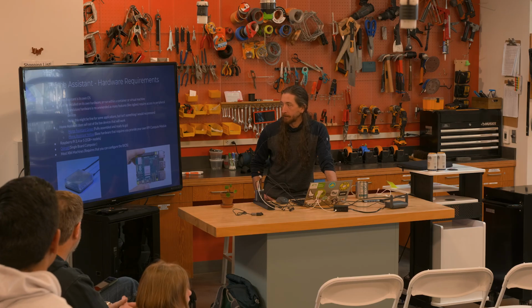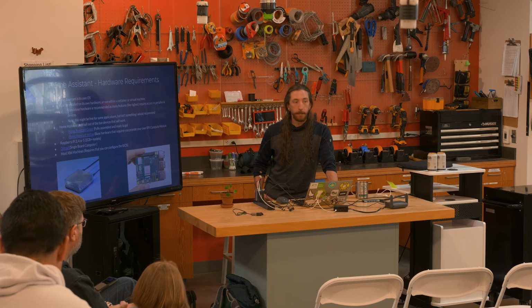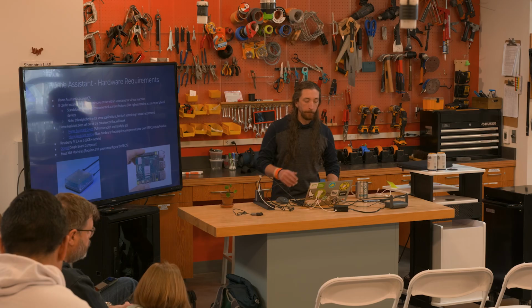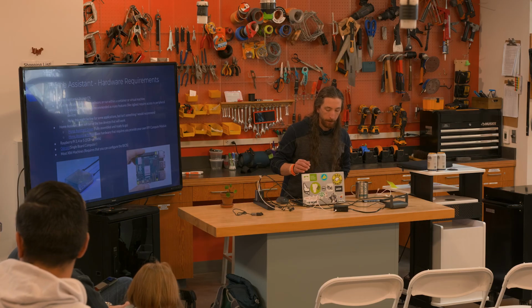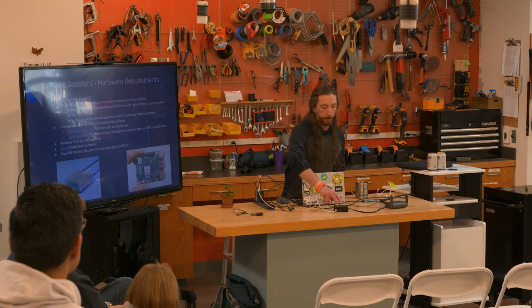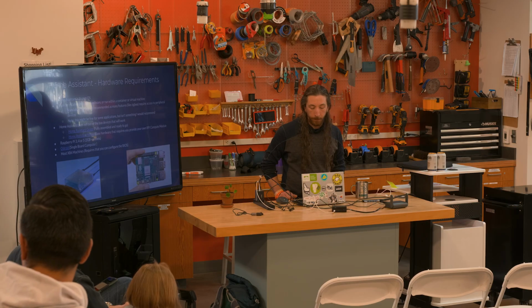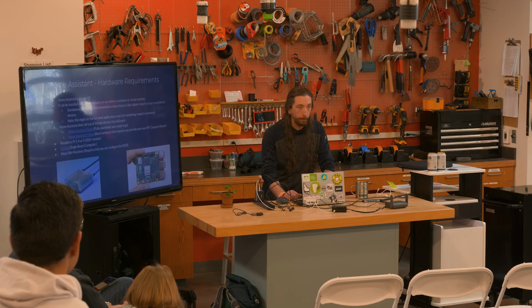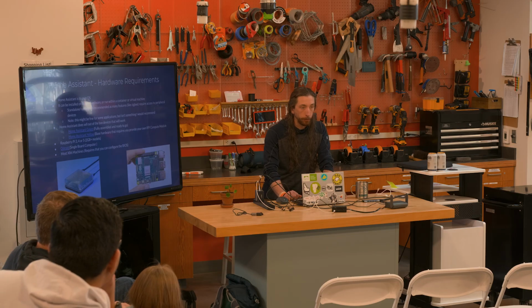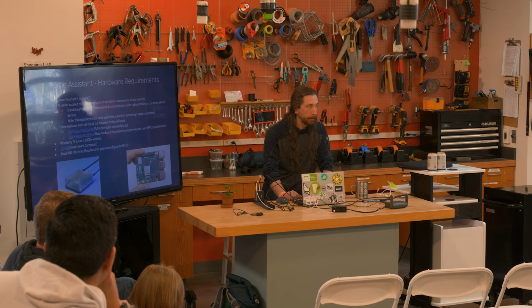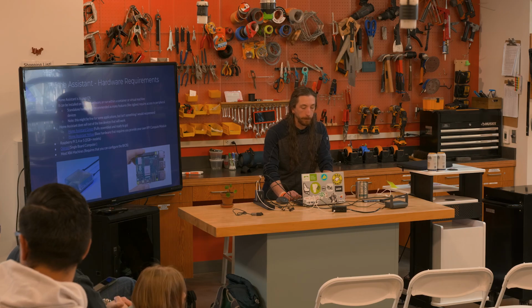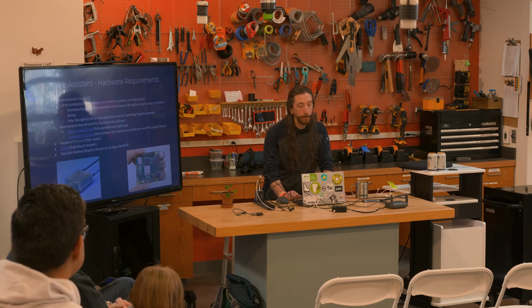What I'm going to show is how to get it up and running on a Raspberry Pi computer. If you're not familiar, Raspberry Pi is a brand of single board computers. They're designed to be pretty inexpensive and pretty versatile. They have a bunch of GPIOs for controlling things, so they're used all the time by makers and even in industrial applications.